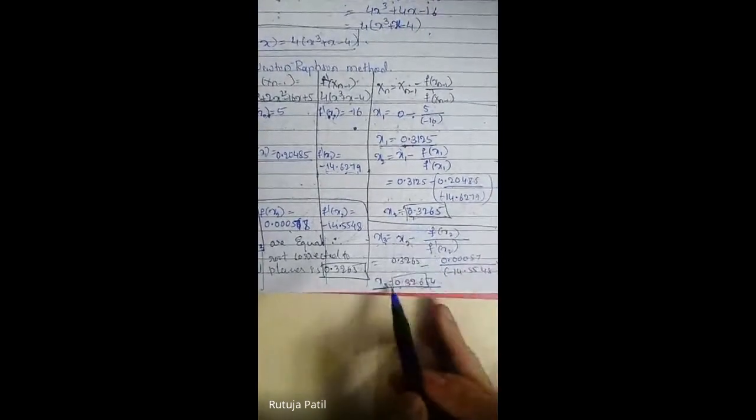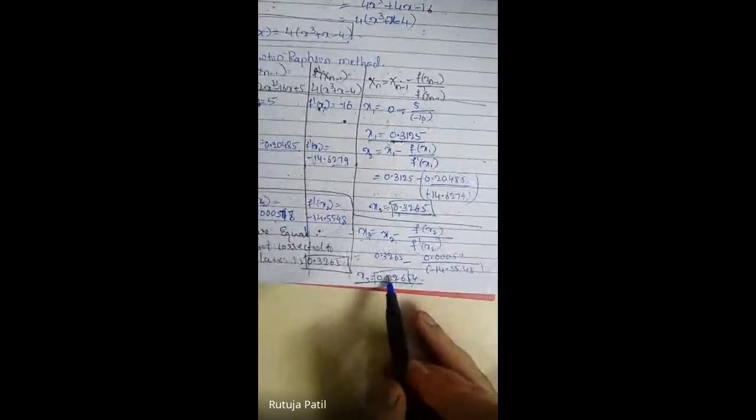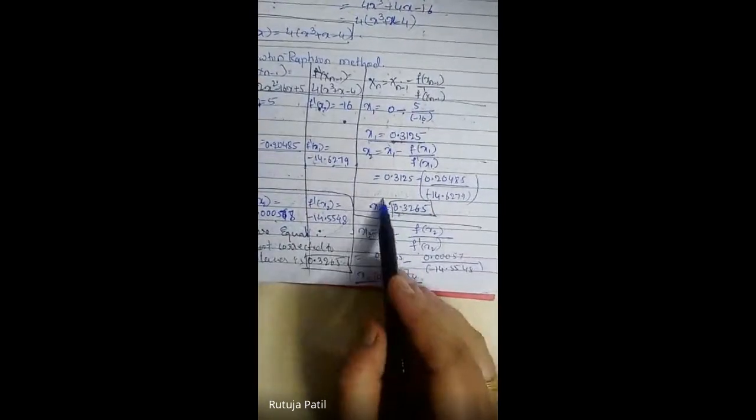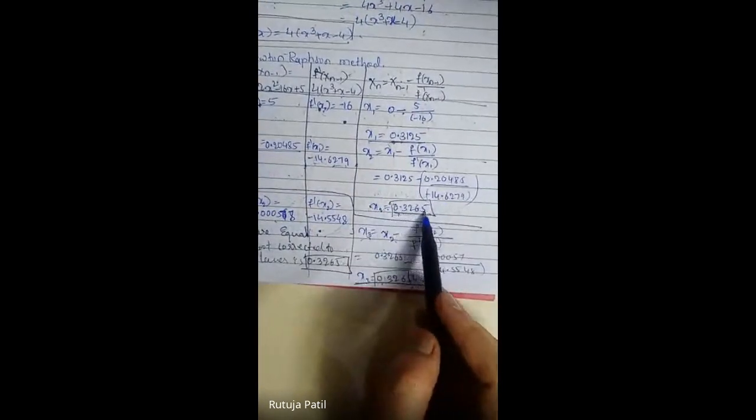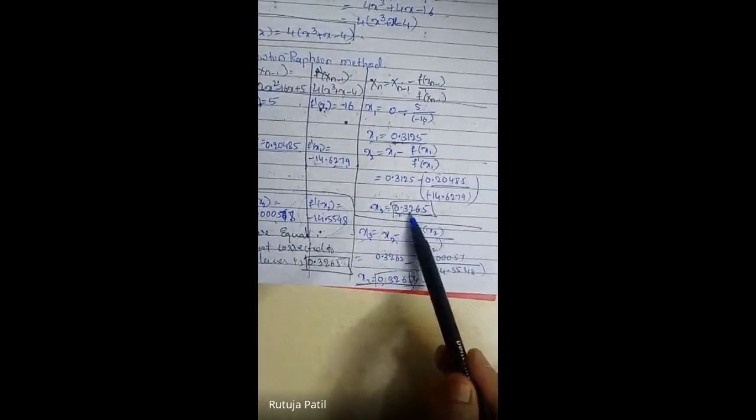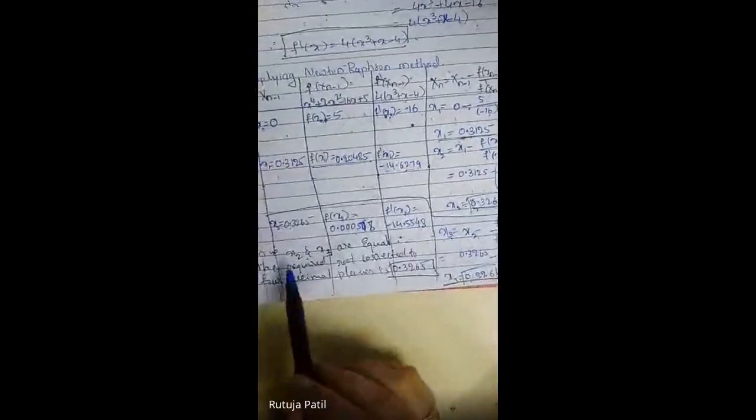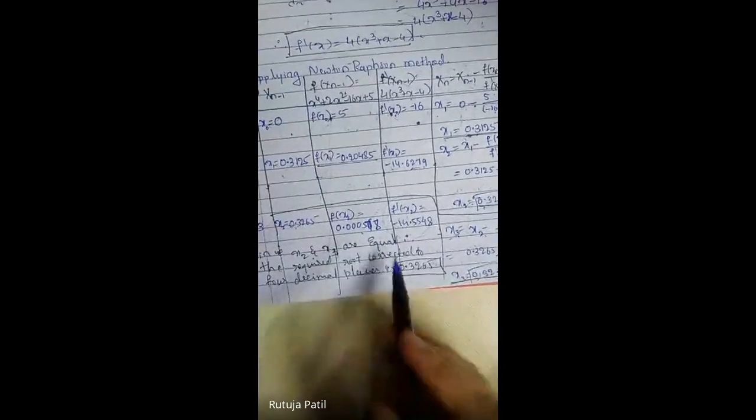Since they had told to correct up to 4 decimal digits, you can see x2 and x3 are correct up to 4 decimal places. 0.3265 we are having, here also we are having 0.3265. So after this decimal point we have got 4 digits the same. So I can declare here, since x2 and x3 are equal, therefore the required root we have got, corrected up to 4 decimal places, is 0.3265.